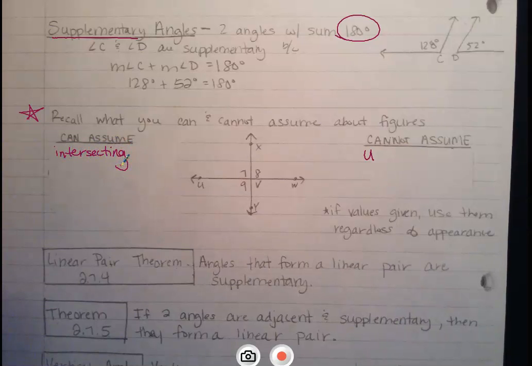We cannot assume perpendicular. Can we assume that they're all right angles? No, you can't. Because if you can't assume that they're perpendicular, you can't assume that they're right angles. That's a good point. There's 2 lines, so we know that there's 2 lines. But we can't assume that they're perpendicular, and we also can't assume that they're 90-degree angles. Those are the same thing. So no measurements, basically. No measurements.